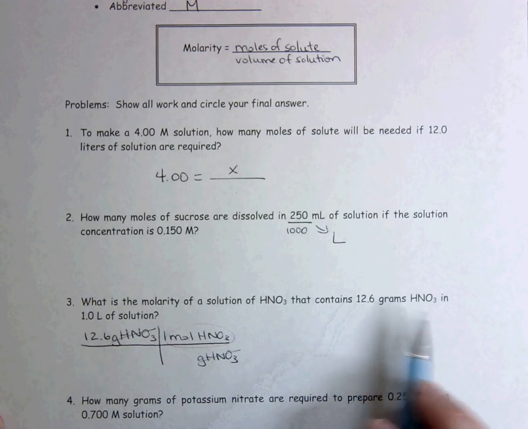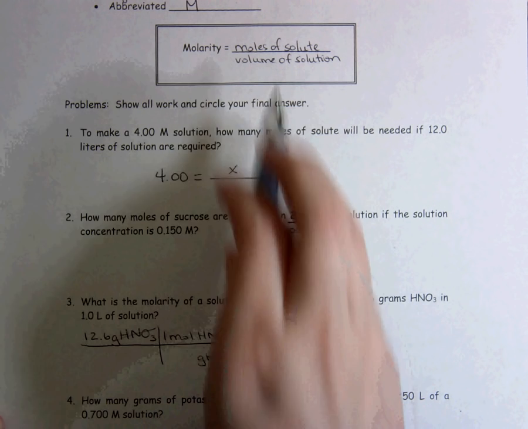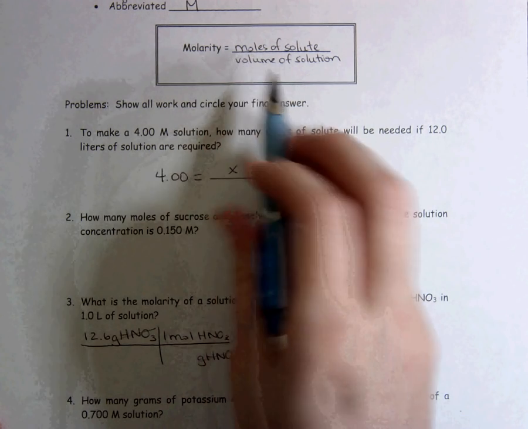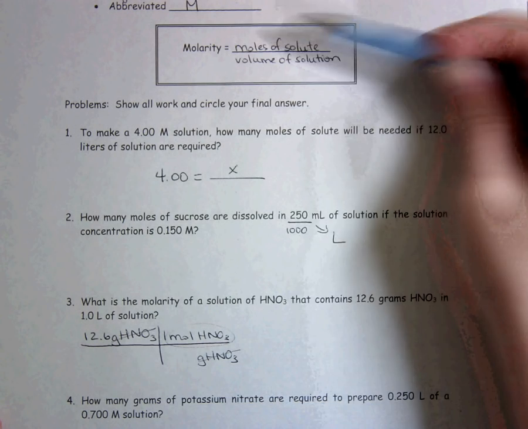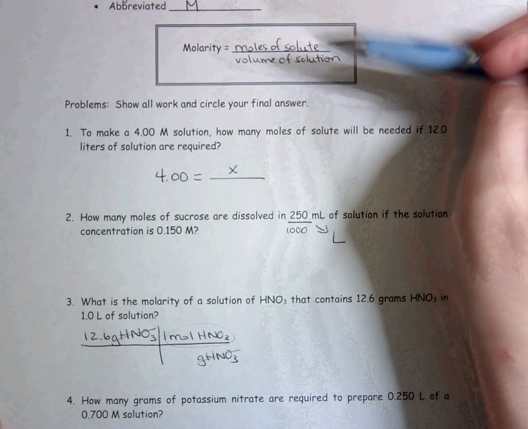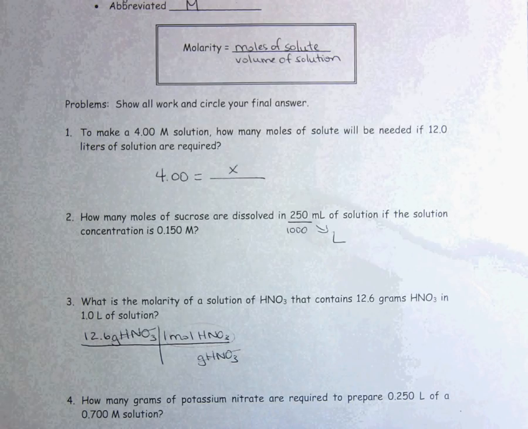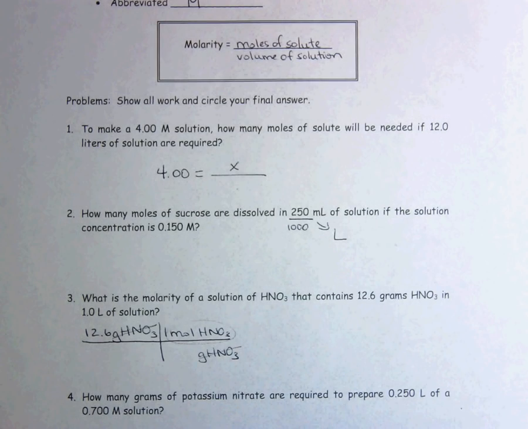If you're given grams of the solute, you need to convert those grams to moles before you can plug those in as well. So make sure you have moles here, make sure you have liters here, make sure you have your molarity on the left-hand side before the equal sign, and solve for your unknown. If you do get stuck on any of these questions, however, please feel free to come ask.